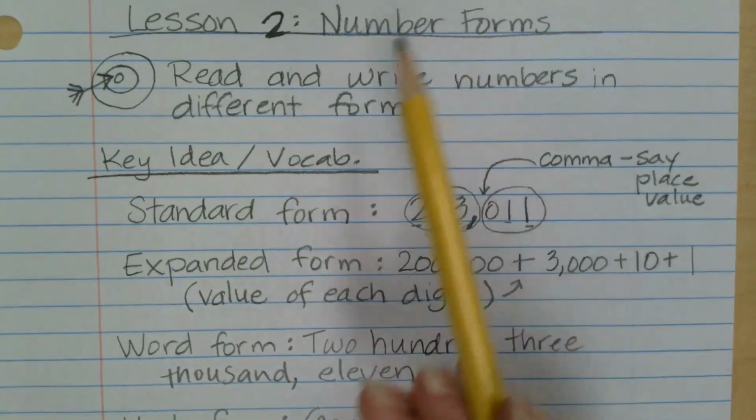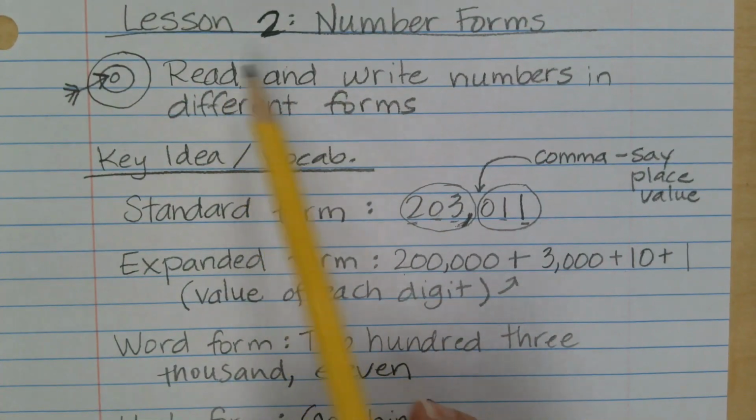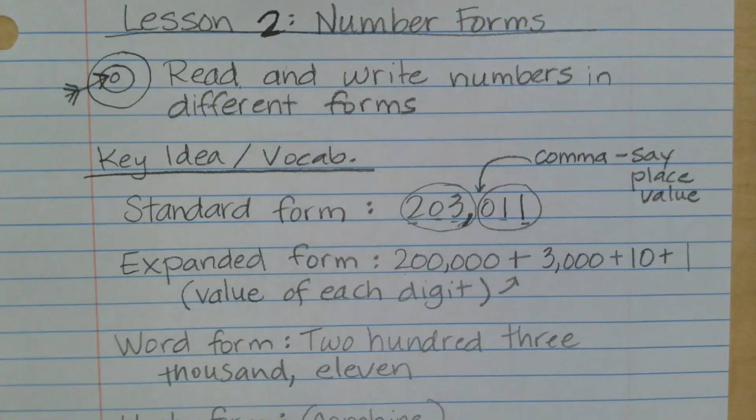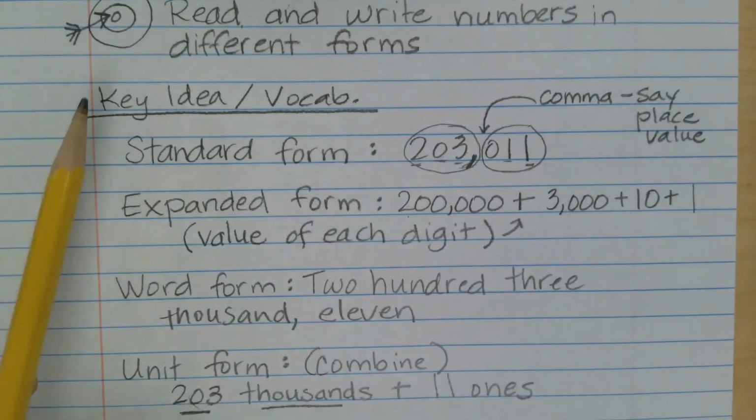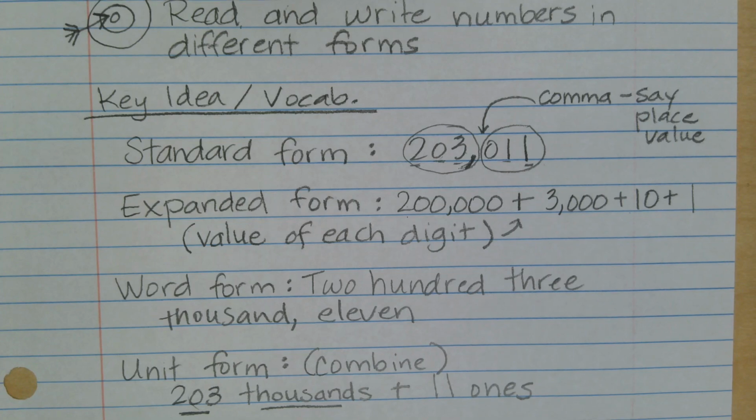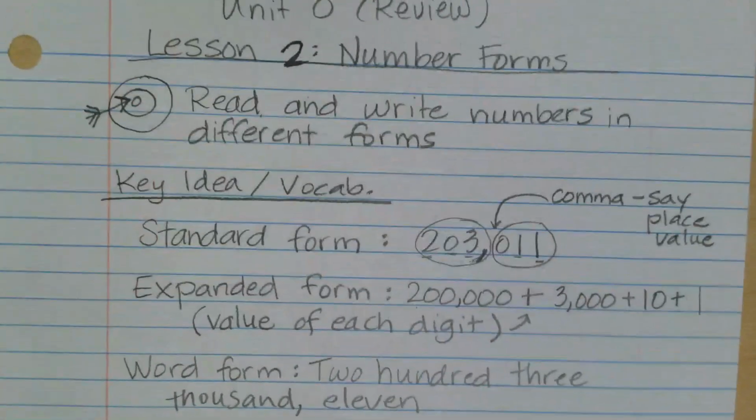Now, in this lesson, what you're going to be practicing is both reading and writing numbers in different forms. So if you're given one of these forms, you should be able to write and say the number in some of the other forms as well. Good luck with your practice on lesson 2.